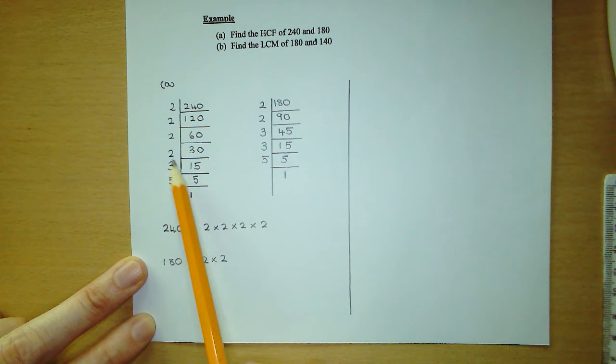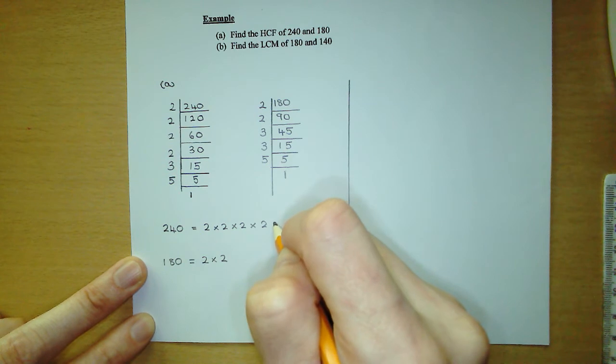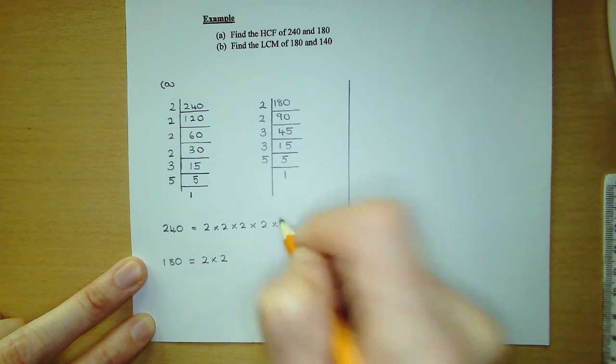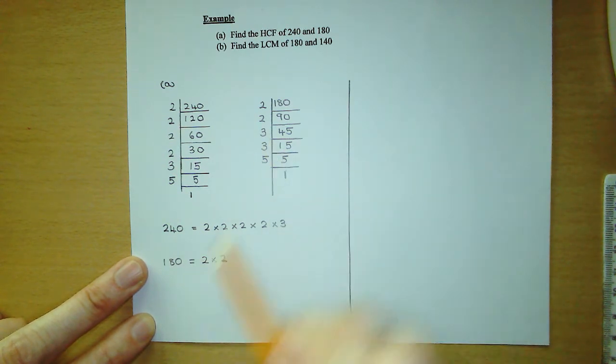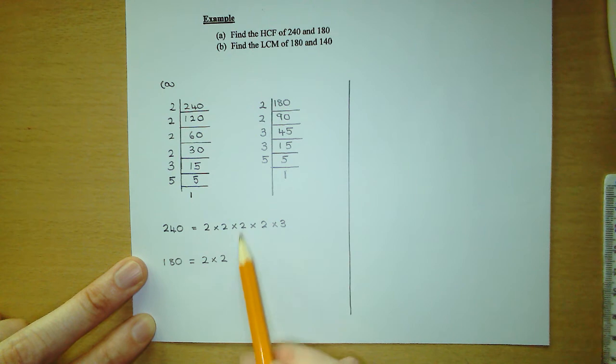So let's go back to 240. There's only 1 3 in 240, and there's 2 3's in 180. So after this 2, we're going to write down multiplied by 3. Now, the 2 3's that multiply to give 180, we can't write them under the 2's. You can't have different numbers one above the other. They're either exactly the same or there's just one number in a gap.